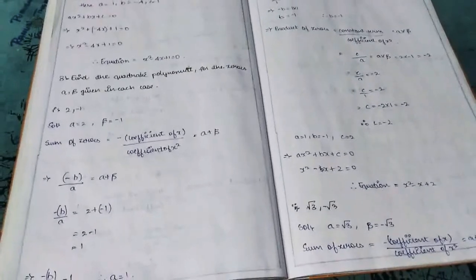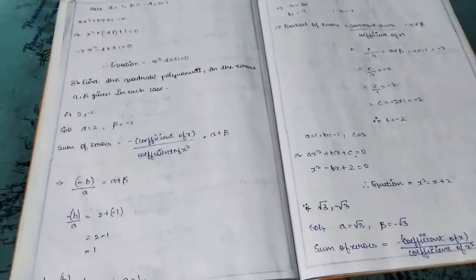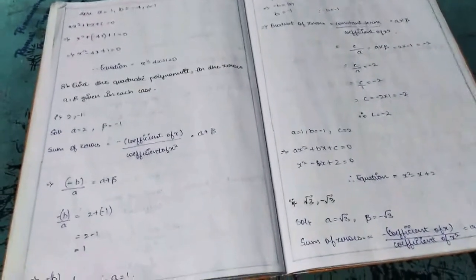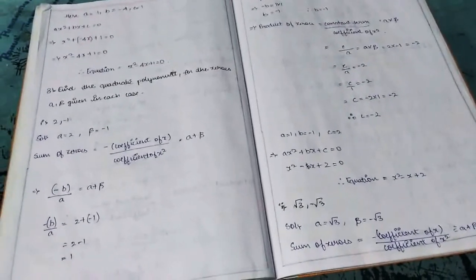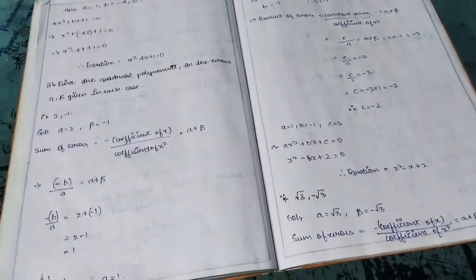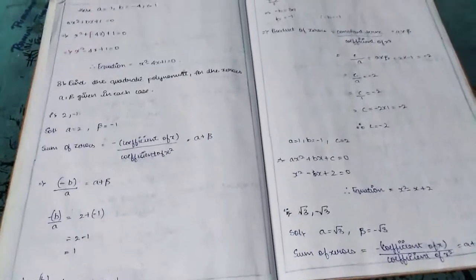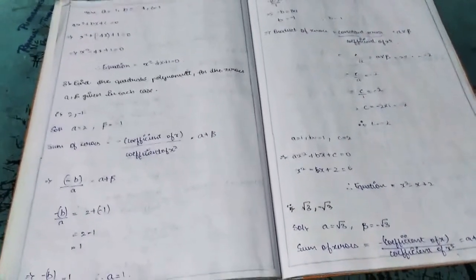Hi guys, in the last video we discussed the second problem, parts 2, 4, 5, and 6, so we have completed the second problem. In this video we shall discuss the third problem, parts 1, 2, and 3. So let us see the third problem.